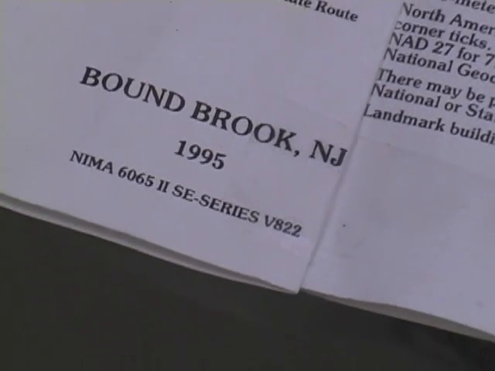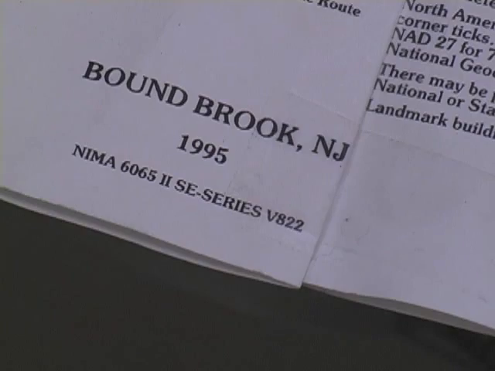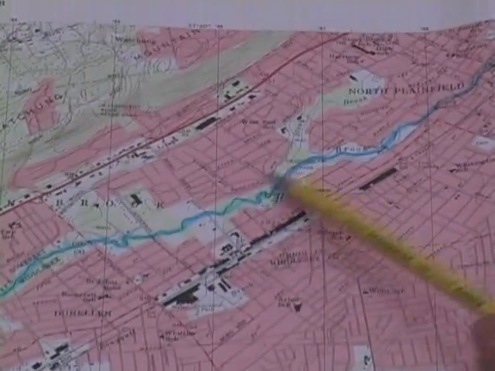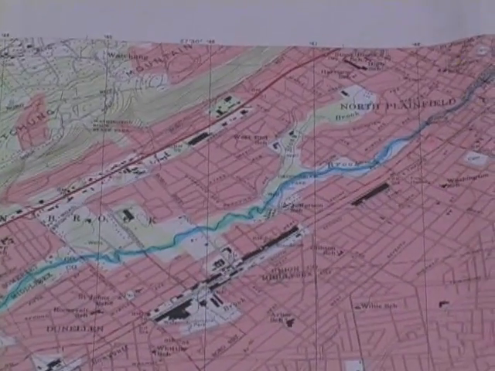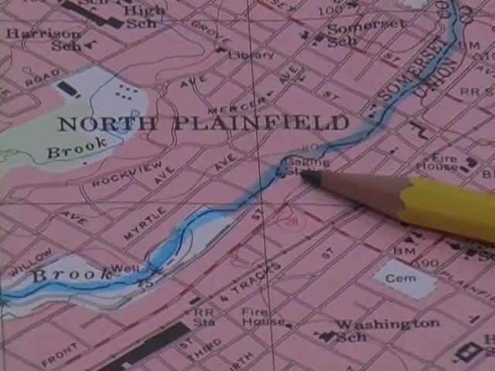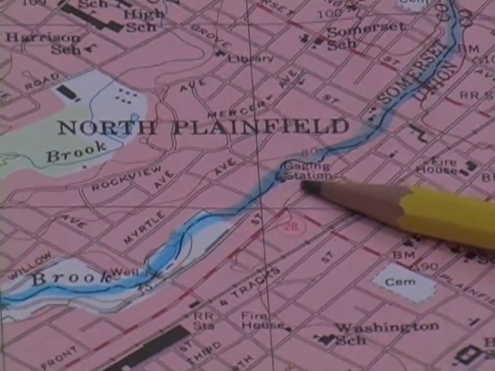So let me just show you on this topographic map the areas that we're going to be looking at today. Outlined in blue here is the actual shape of the Green Brook River. And then just below North Plainfield is where the gauging station was. This is where the actual data was taken.